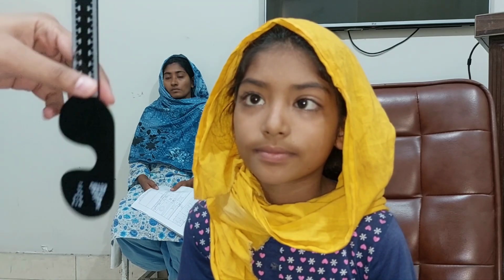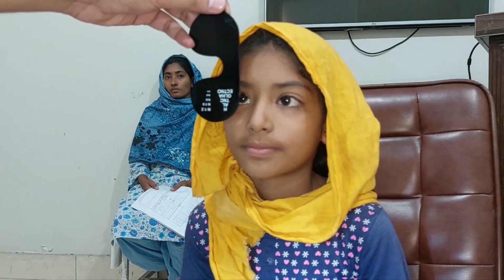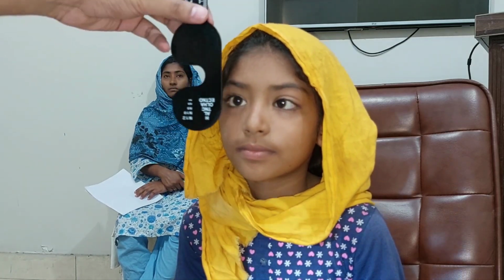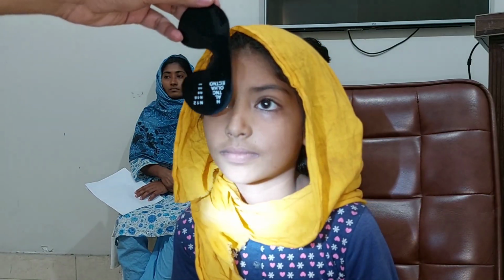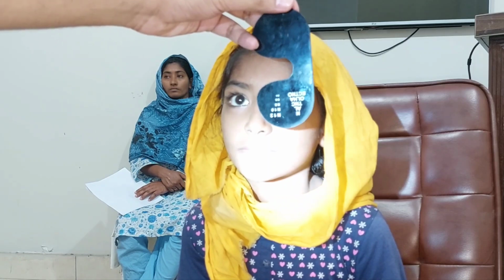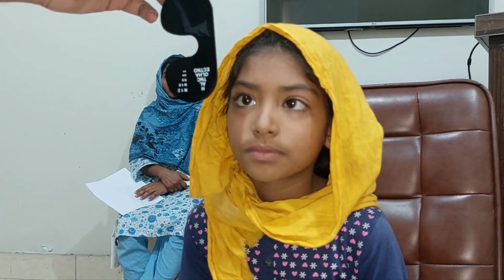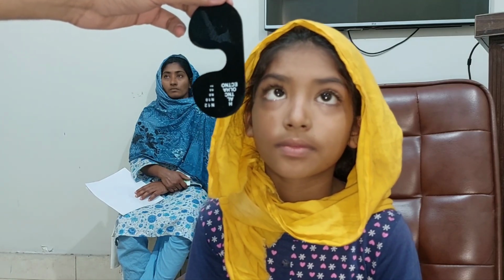Okay. So you have done the cover uncover test. Now you will do the alternate cover test. Again ask the patient to fixate either on a far object or you give a near target.